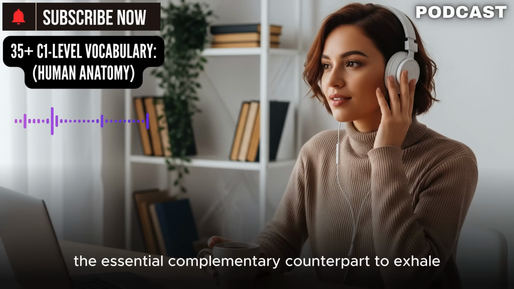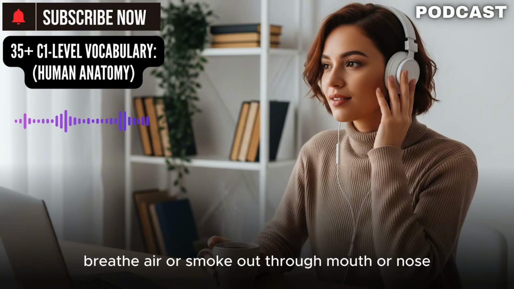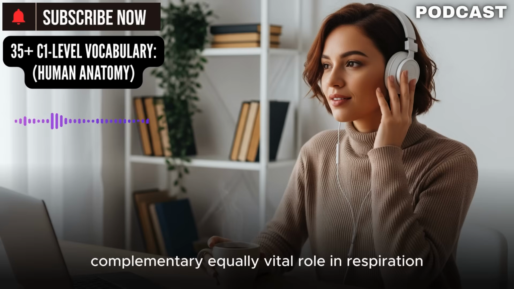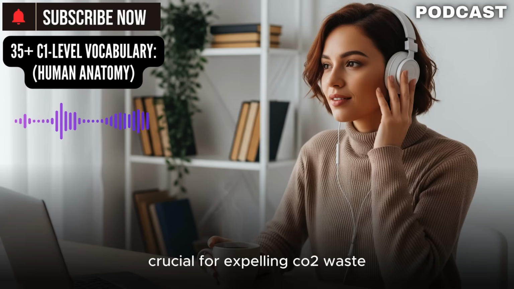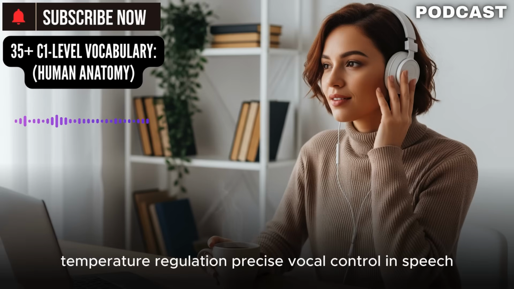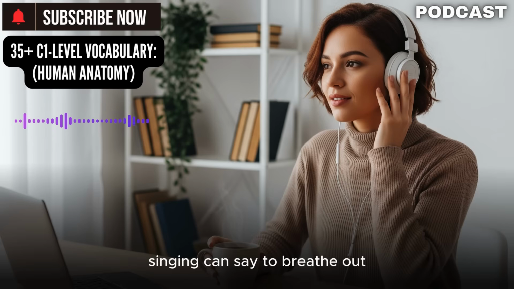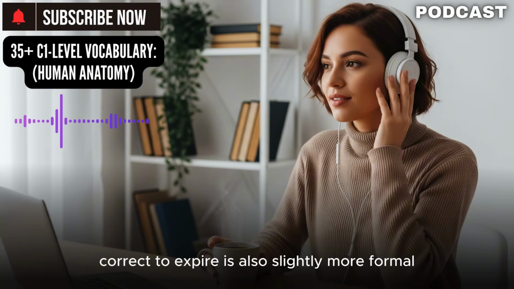The essential complementary counterpart. To exhale. To exhale is to breathe air or smoke out through the mouth or nose. It has a complementary, equally vital role in respiration, crucial for expelling CO2 waste. But it also has other functions: relaxation, temperature regulation, and precise vocal control in speech and singing. You can say to breathe out, to expire, to expel. Correct. To expire is also slightly more formal.